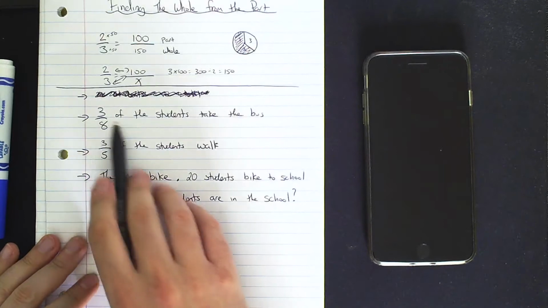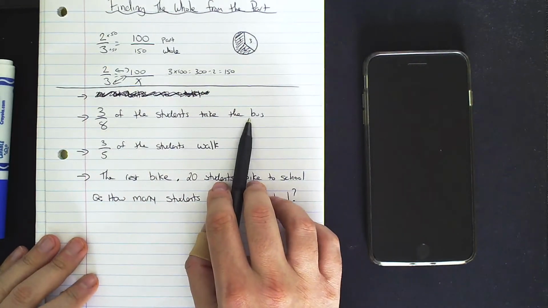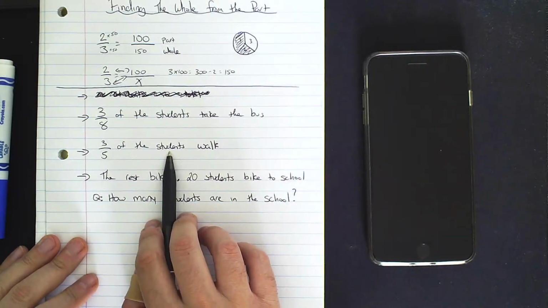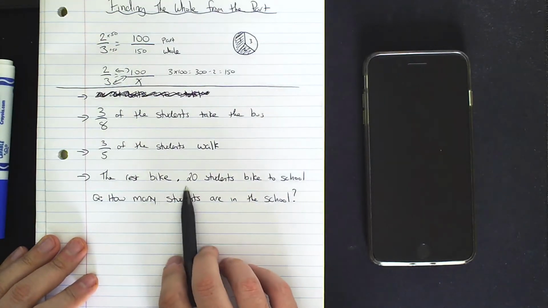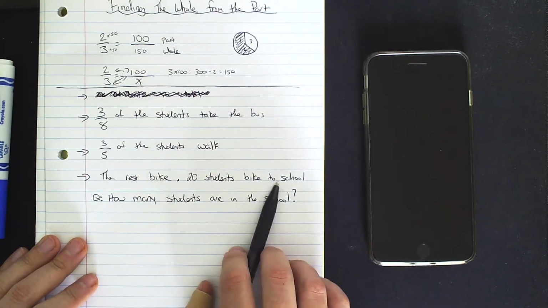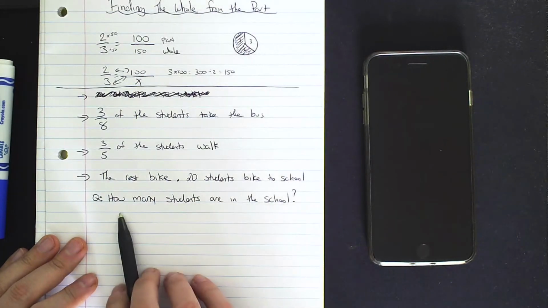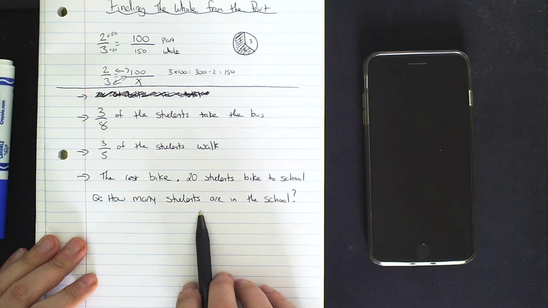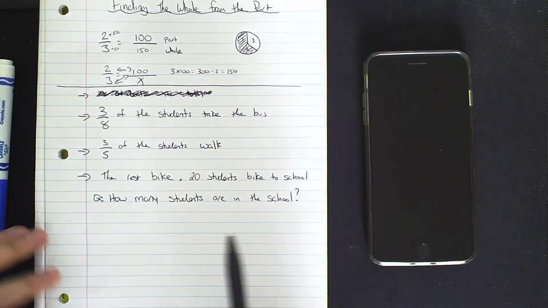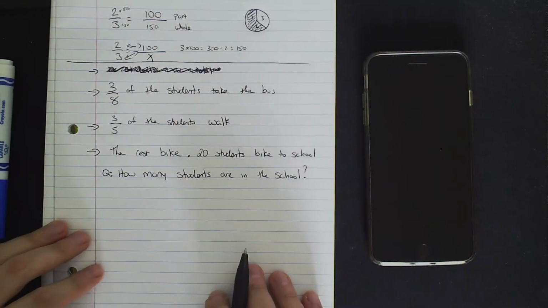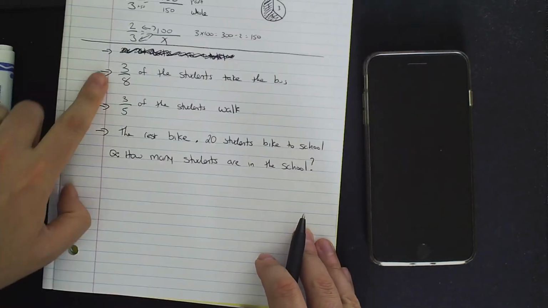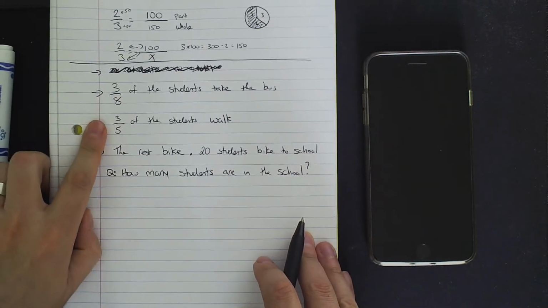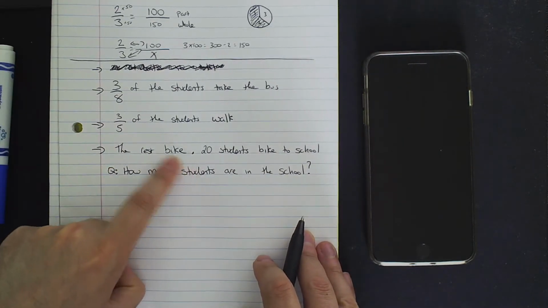So we have 3/8 of the students take a bus to school, 3/5 of the students walk, and the rest of them bike. And out of those, 20 students bike to school. So now we need to find out how many students are at the school. So how are we going to do this? This is going to work a little differently. You have 2 fractions here. You don't have this fraction.